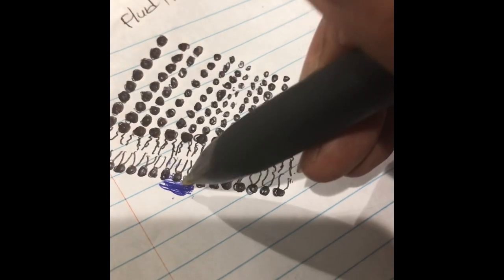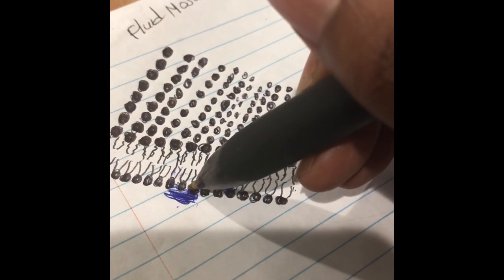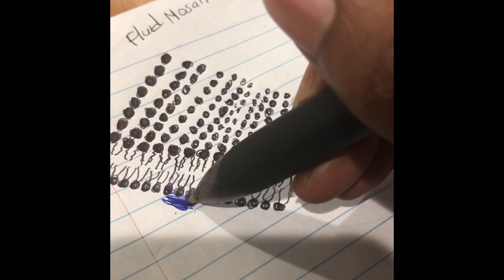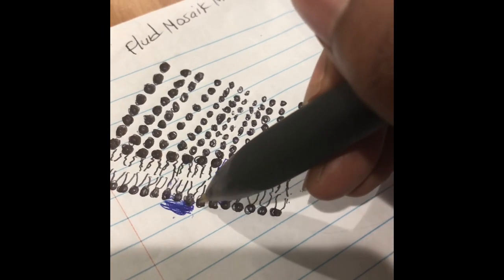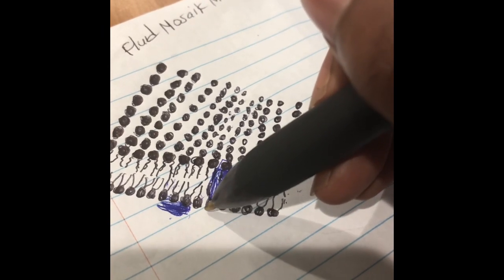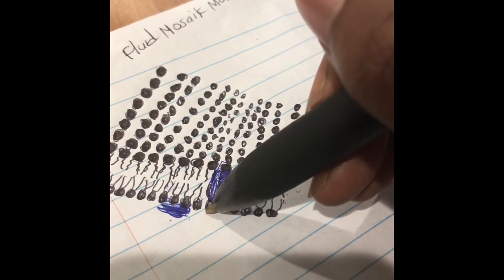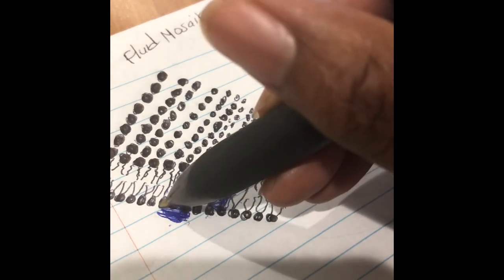Some examples of the peripheral protein are integrins, which form the link between the extracellular matrix and the transmembrane proteins, spectrin, which links to the cytoskeleton, and G proteins, which are attached inside the membrane, and some detect hormone signaling.